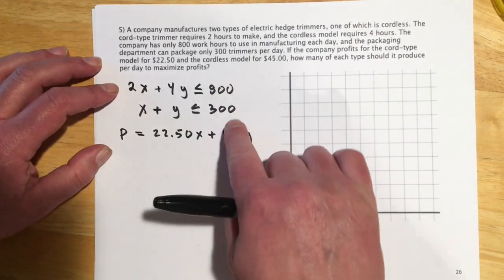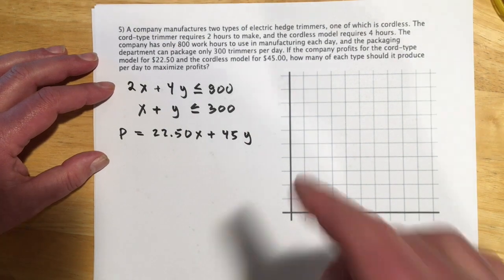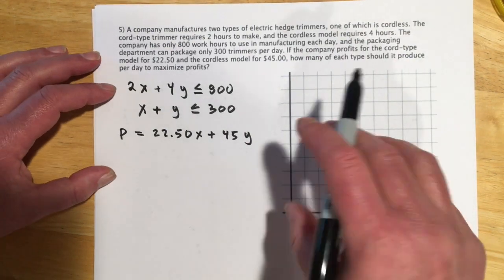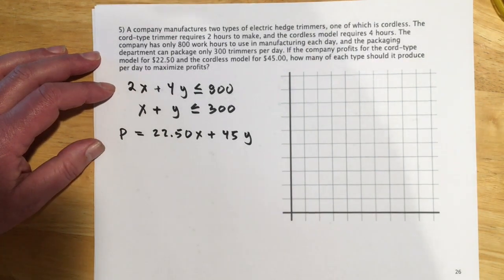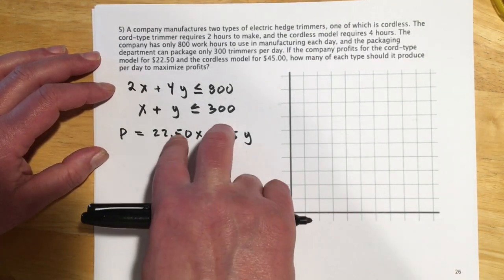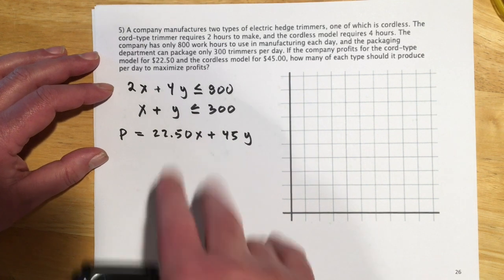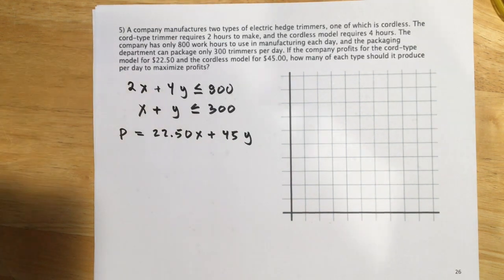So what we're going to do is graph these two, and then that's going to give us our feasibility region, and the corners of that are going to be the places where the profit could be a maximum. We'll check those corners, and whichever one makes this come out the biggest, then that's what they should manufacture, because that's going to maximize the profits.